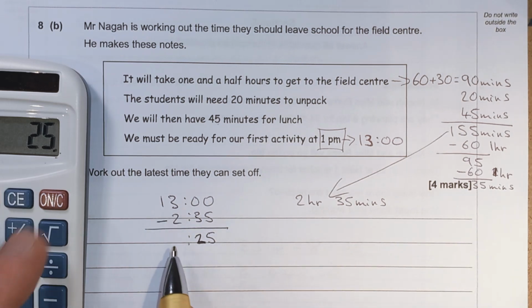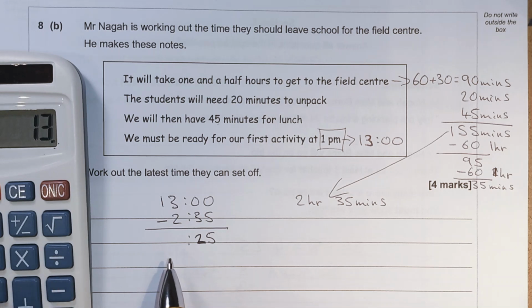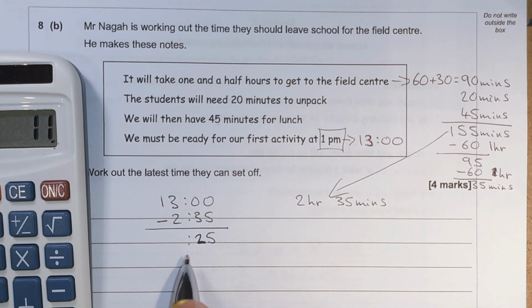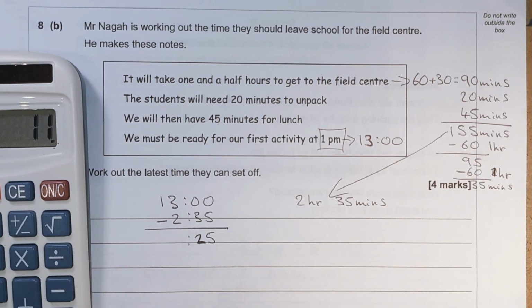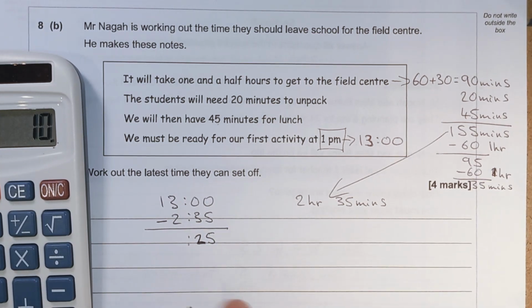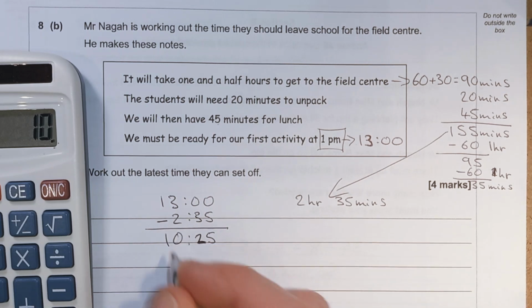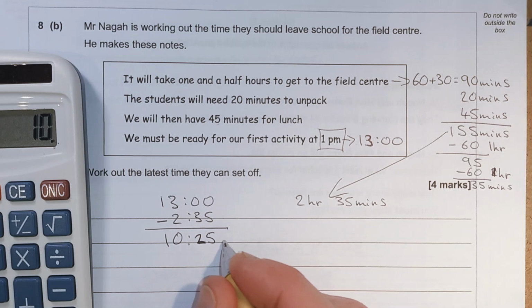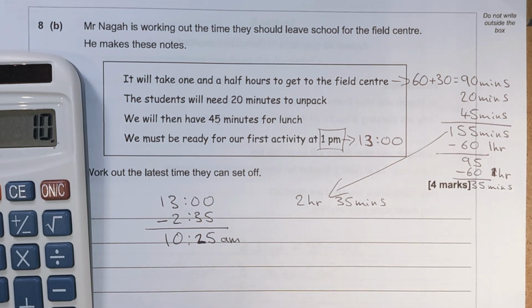Now we can do 13 minus 2 to give us 11 o'clock. But we've already gone into an extra hour by taking 35 minutes off, so we need to take off another hour to make it 10:25. And because it's the morning, it's 10:25 a.m.